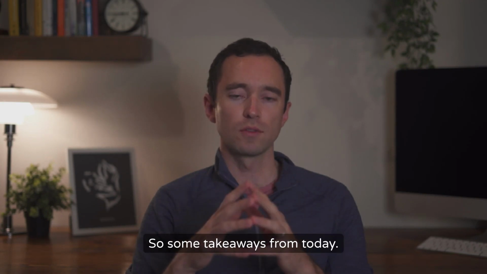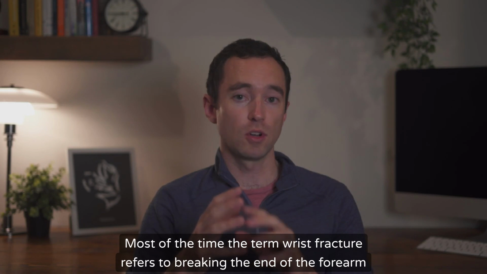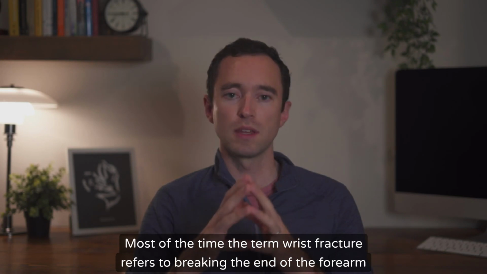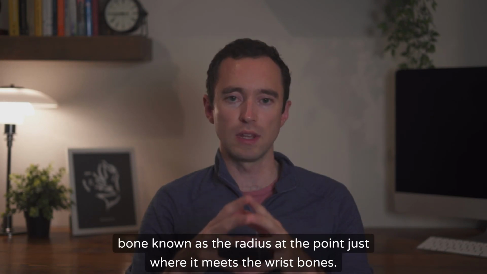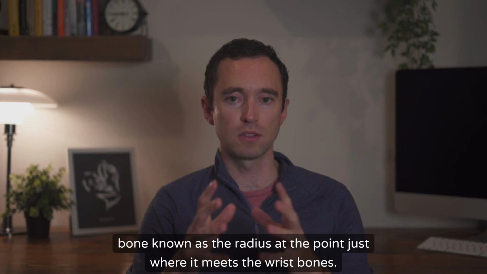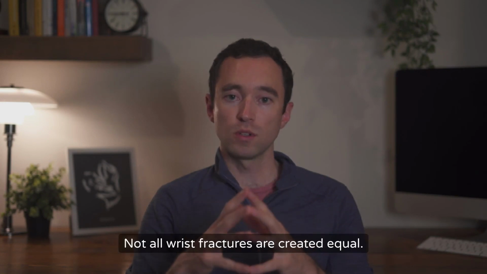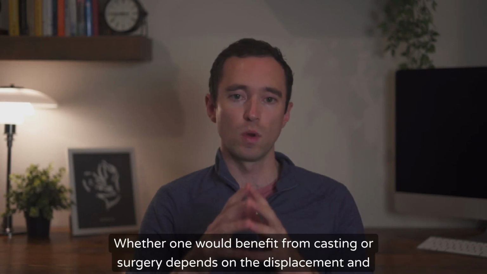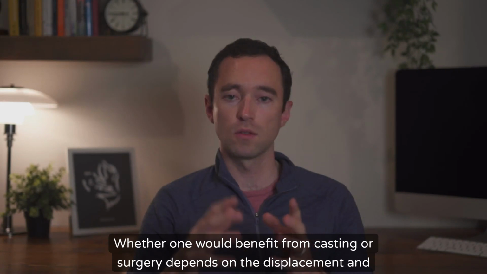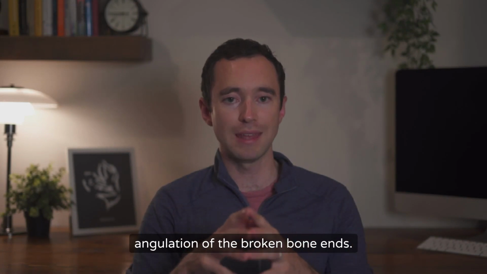So some takeaways from today. Most of the time, the term wrist fracture refers to breaking the end of the forearm bone known as the radius, at the point just where it meets the wrist bones. Not all wrist fractures are created equal. Whether one would benefit from casting or surgery depends on the displacement and angulation of the broken bone ends.